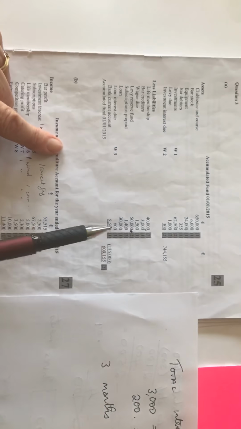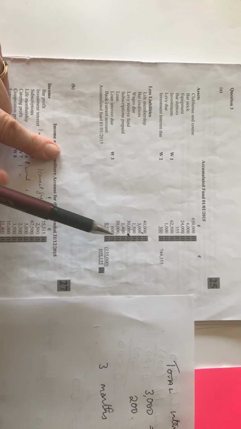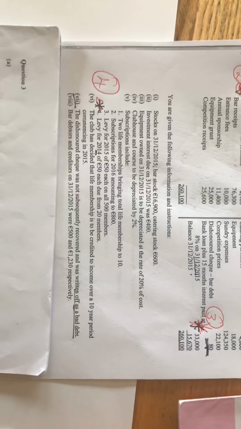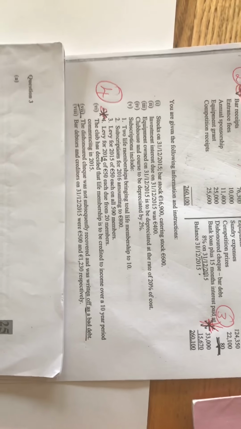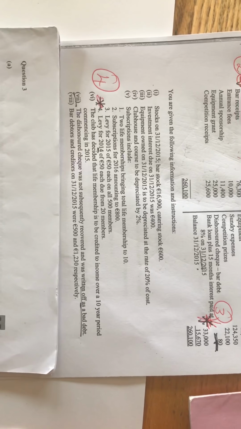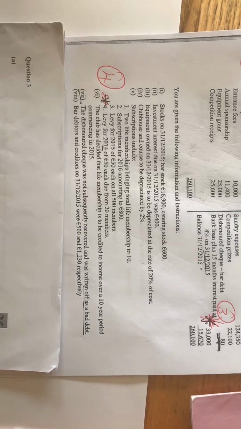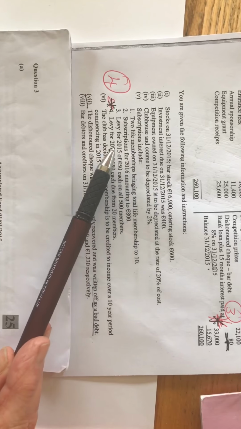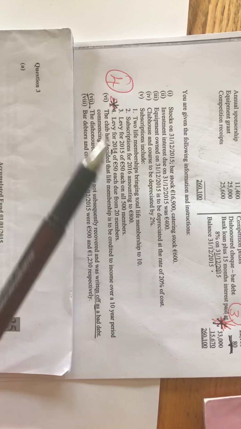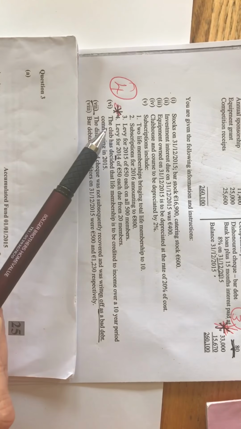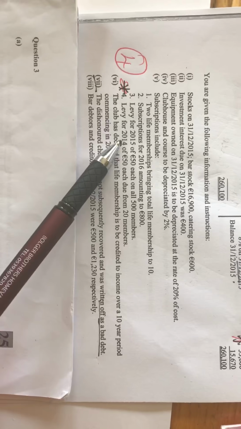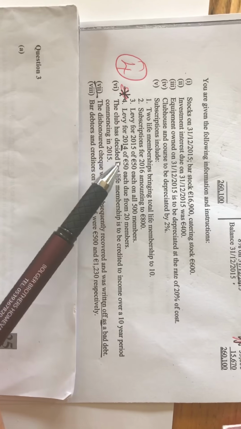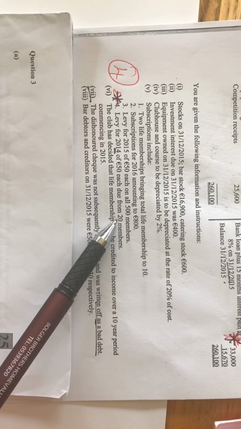Now we have done as far as number 3. So we're just left with one more item to put into my assets and liabilities to find my accumulated fund. The last item is note number 4, subscriptions include a levy for year 14 of €50 for 20 members.